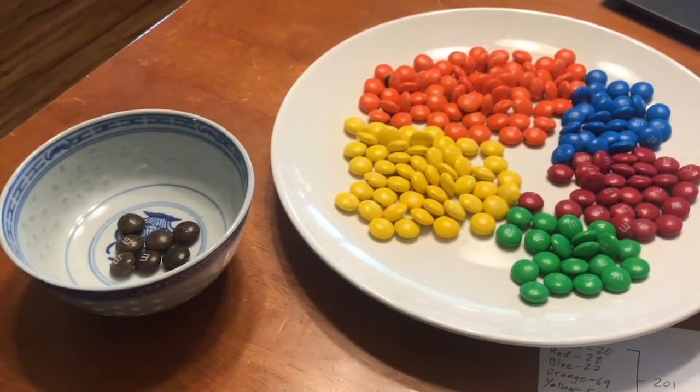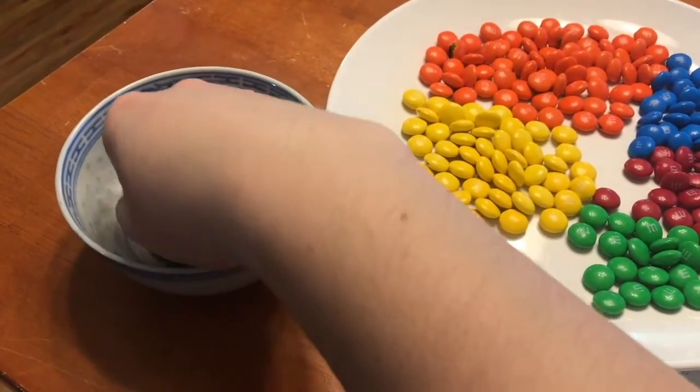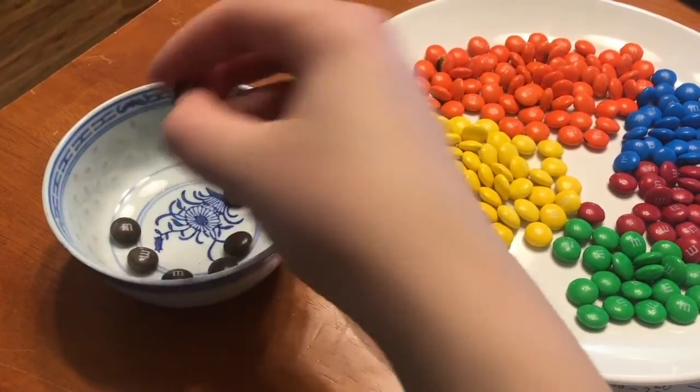These chances are going to be really important for our game. So here we have more of an illustration of the number of M&Ms.